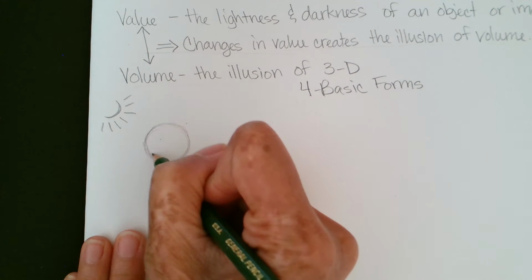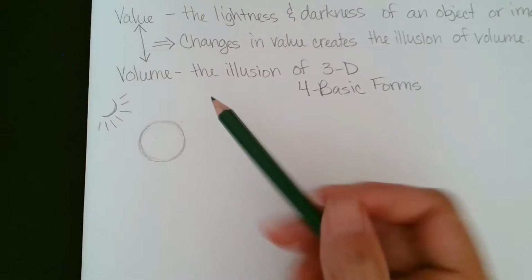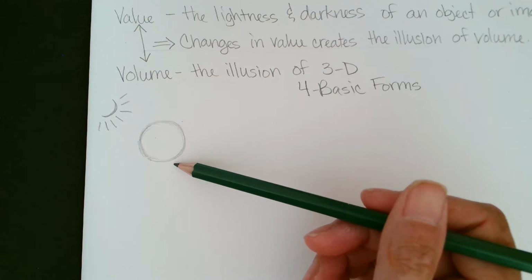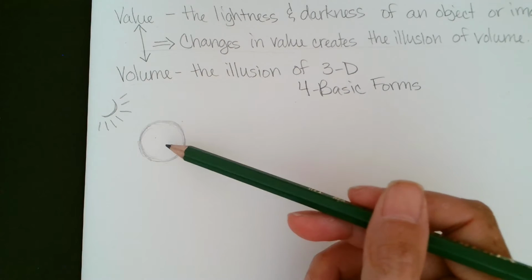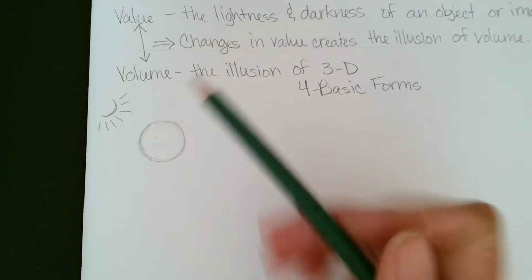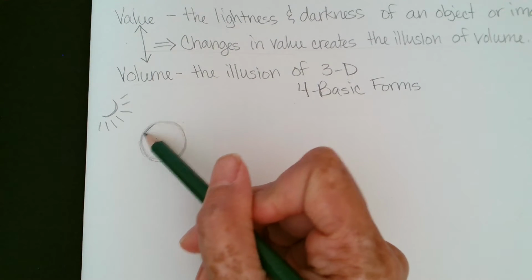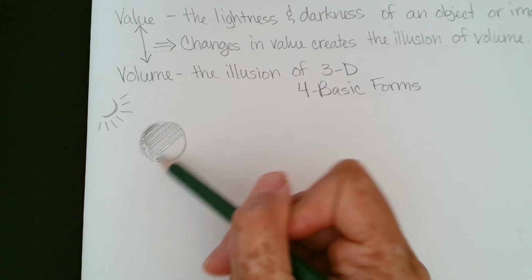And if you don't know the difference, so a circle, this is what a circle looks like, right? It's round and it's closed. It has no changes in value. It's all white, or it could be all dark. But it would still be a flat circle.